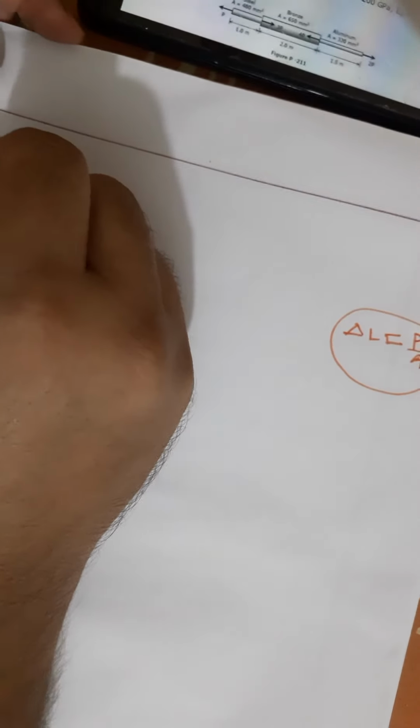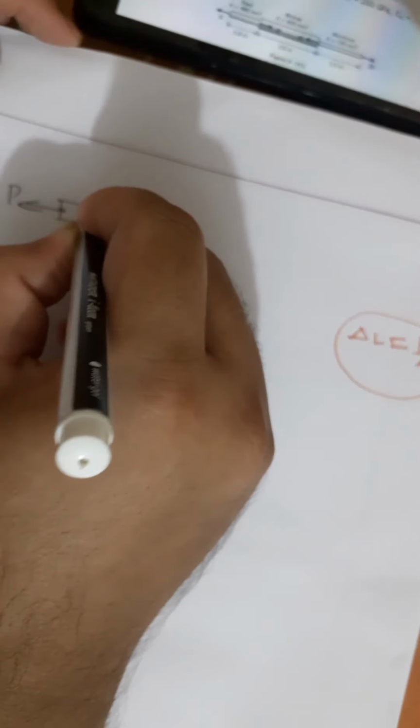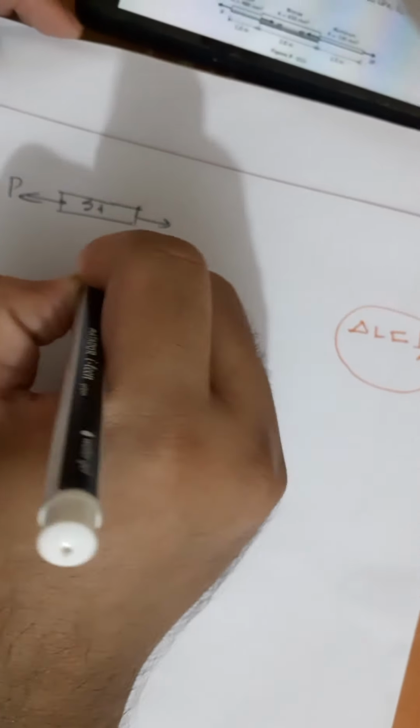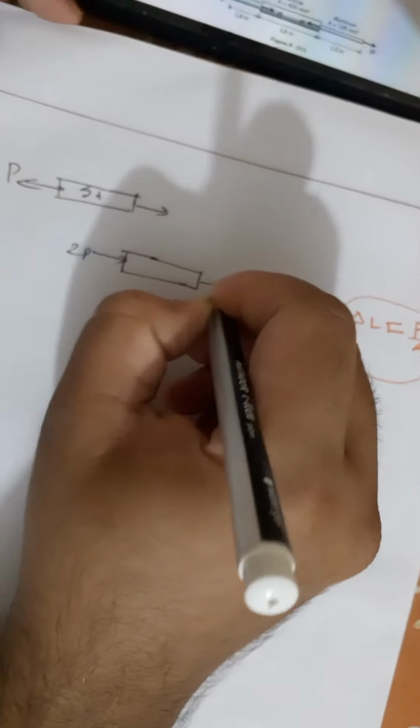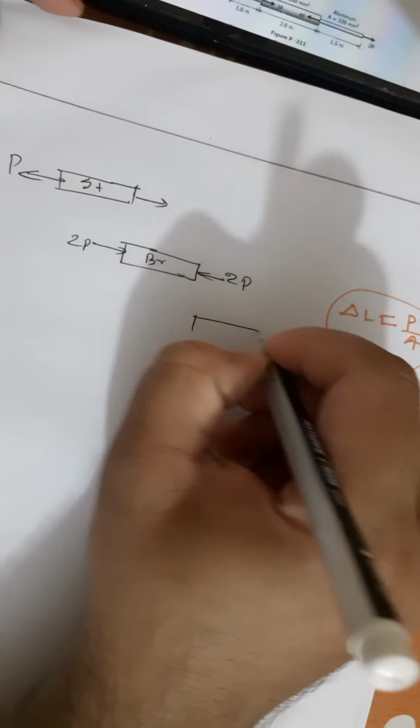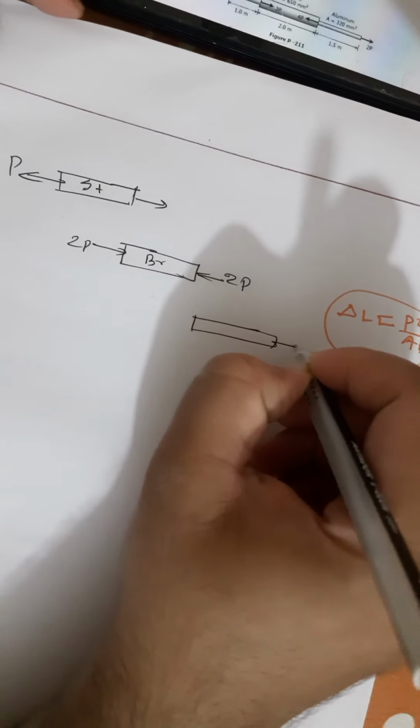And for making things easy, we are to draw the figures from the previous page again. So the summation was: in steel it was P tension, in bronze it was 2P compression, and in the aluminum it was 2P tension.